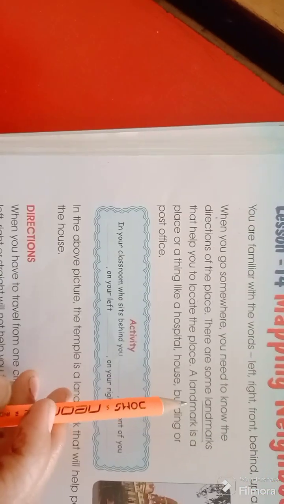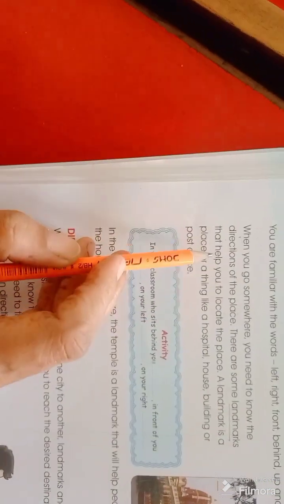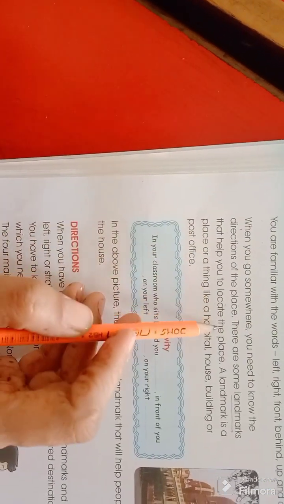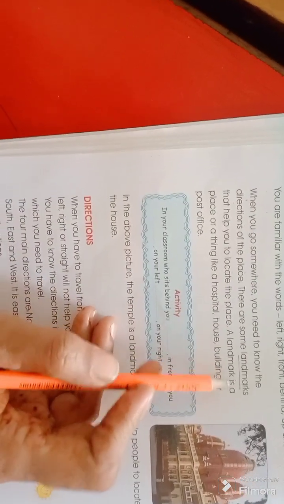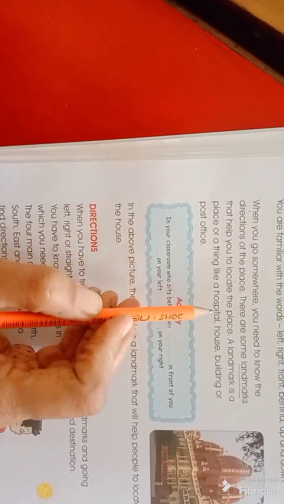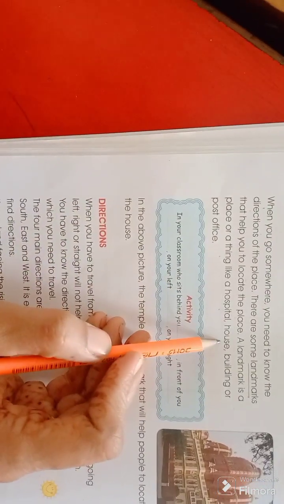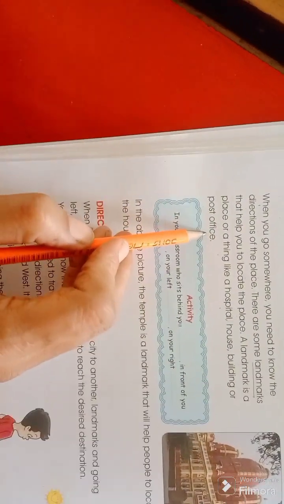Landmarks mean the important places which we find near our house that help you to locate the place. A landmark is a place or a thing like a hospital, house, building, or post office.